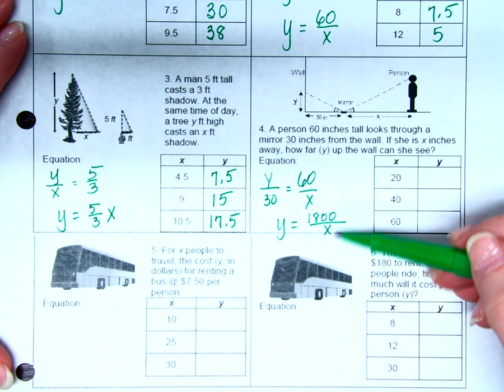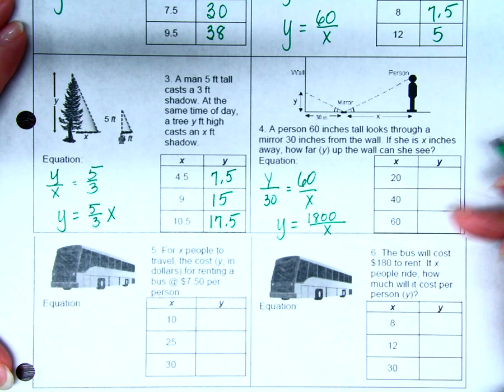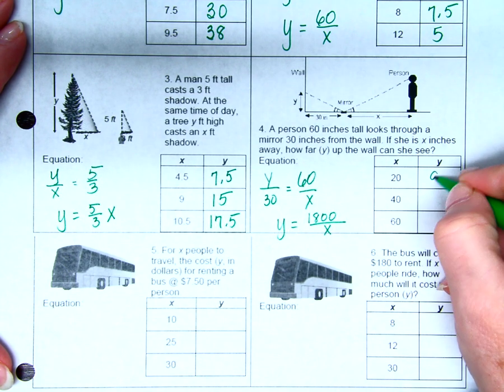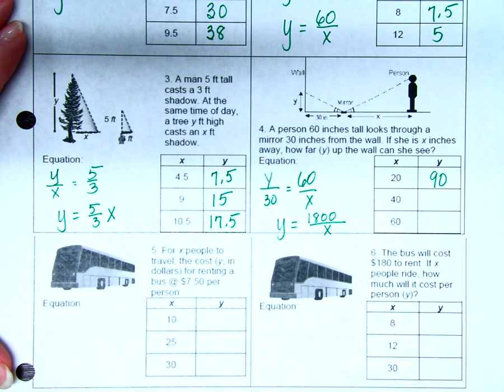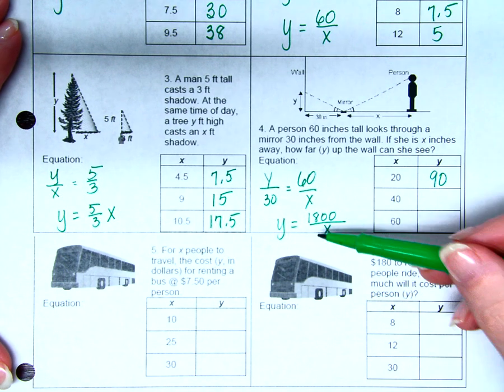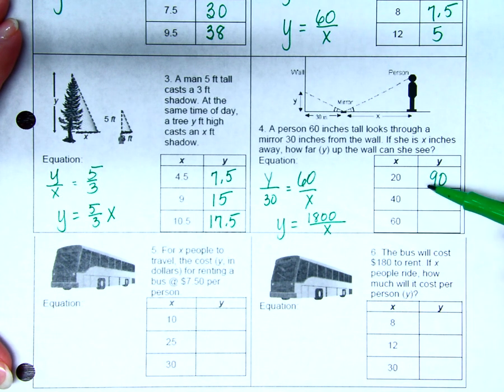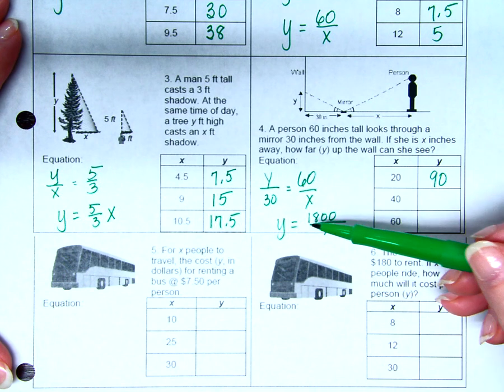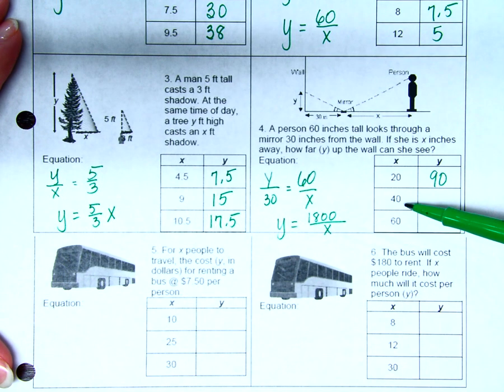So if Y equals 1800 over X and X equals 20, what's Y? 90. How many of you didn't use your calculator for that? Good, because what's 18 divided by 2? 9, so 90, right? What about Y equals 1800 over X and X equals 40?